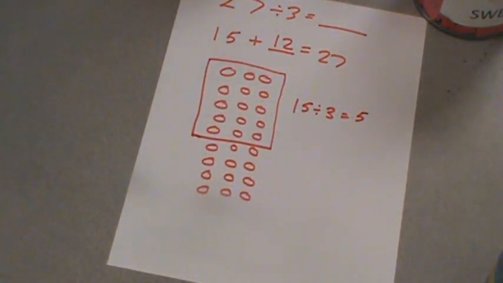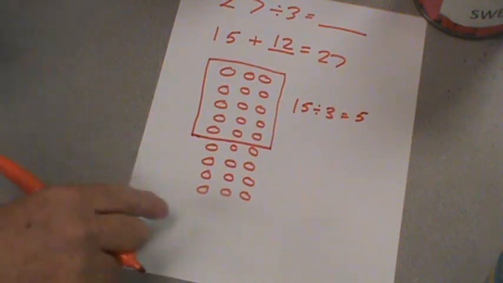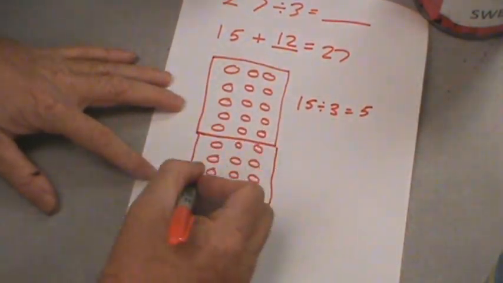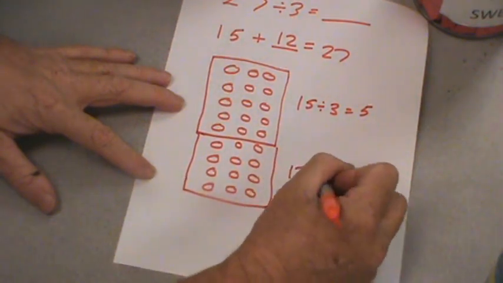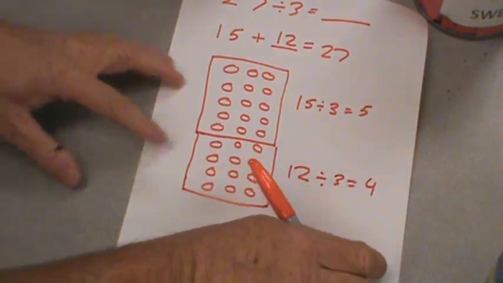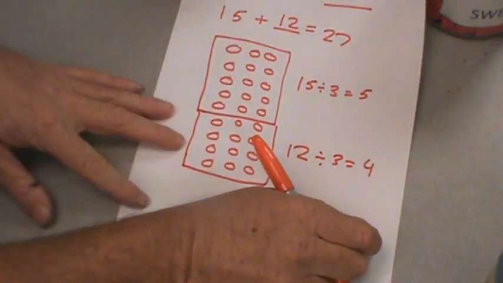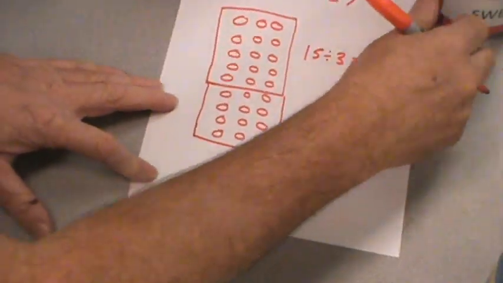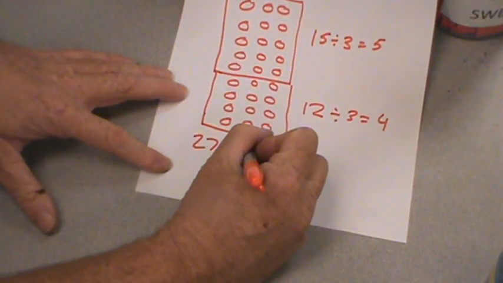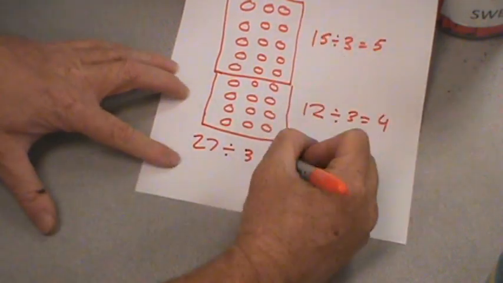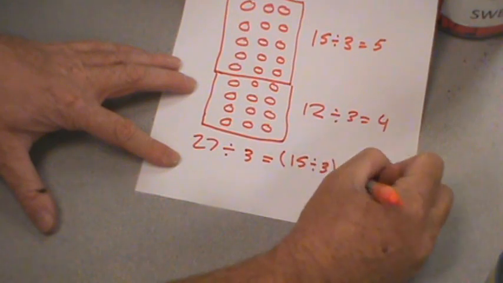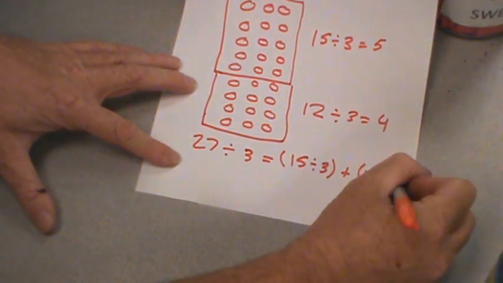So now let's box the array that shows 12. So 1, 2, 3, 4, 5, 6, 7, 8, 9, 10, 11, 12. That was 12 divided by 3 equals how many groups? 4 groups, right? So we could say now that, like we did before, 27 divided by 3 equals, we have our distributive property up here, 15 divided by 3 plus 12 divided by 3.